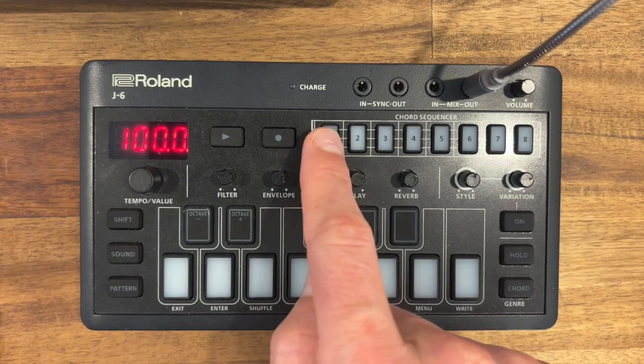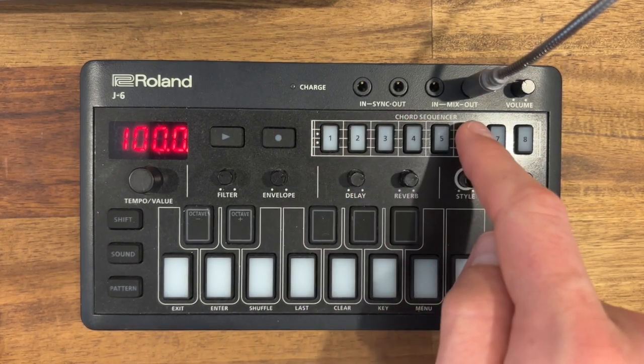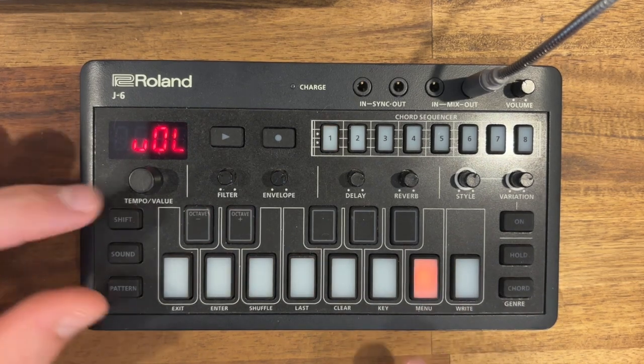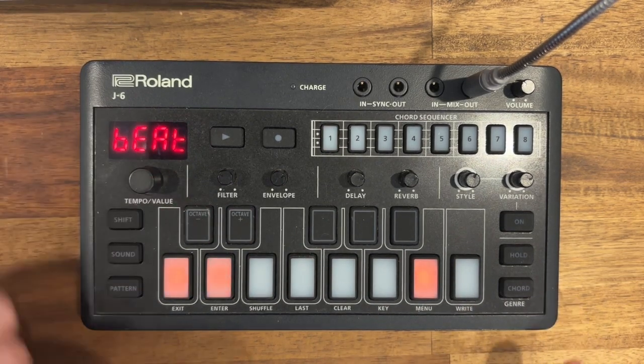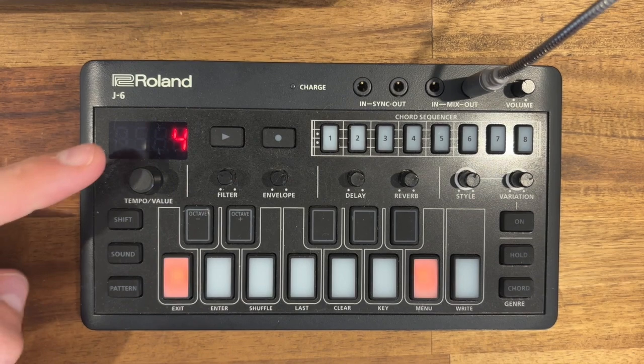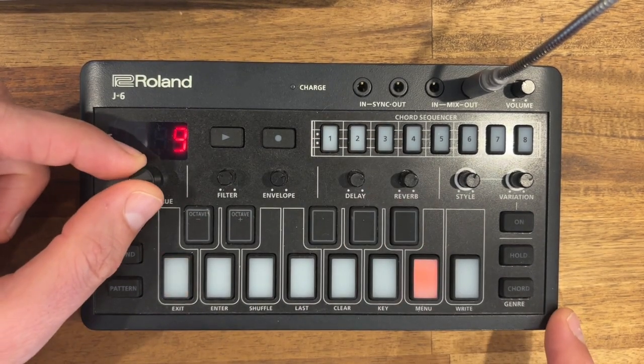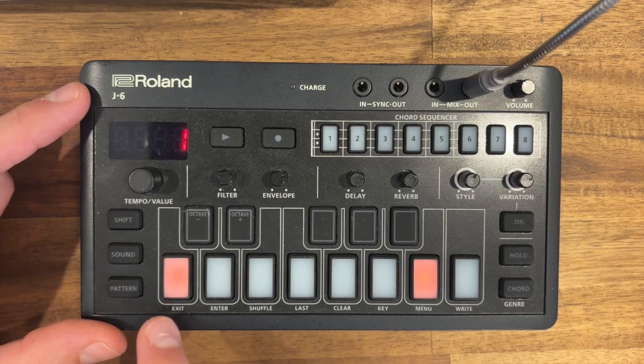If you want to change the number of beats allocated to each step in the chord sequencer, you can do this. Shift, menu, go from volume across to beat and press enter, and change this to whatever you like. So if you want each step in the sequencer to be 1 beat long, change it to 1. Let's check what that sounds like.